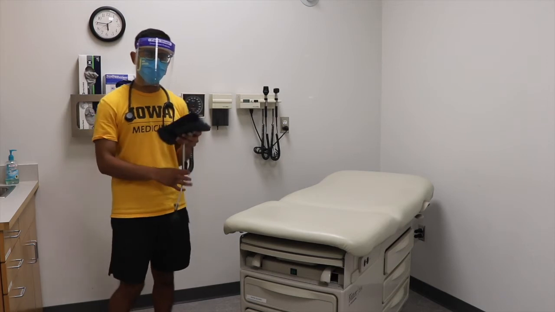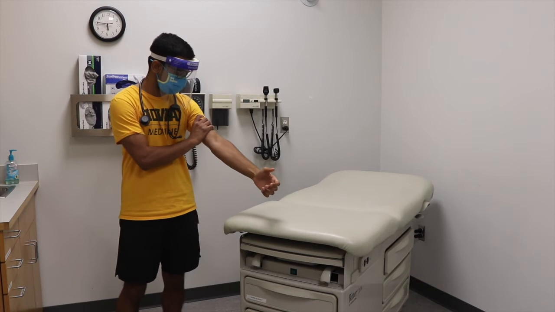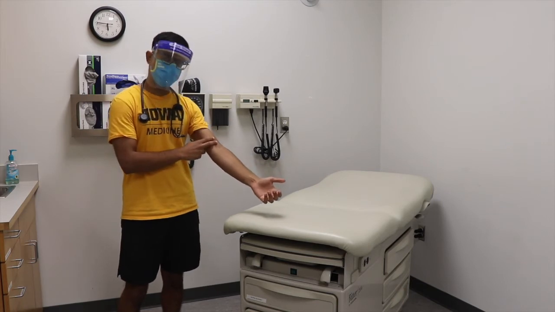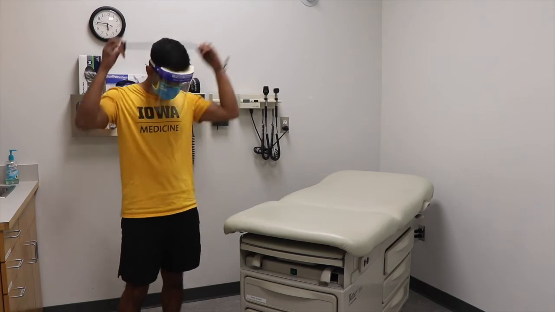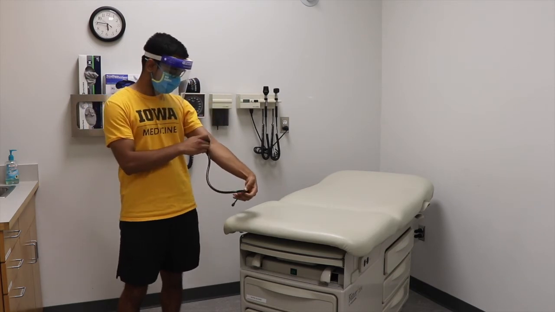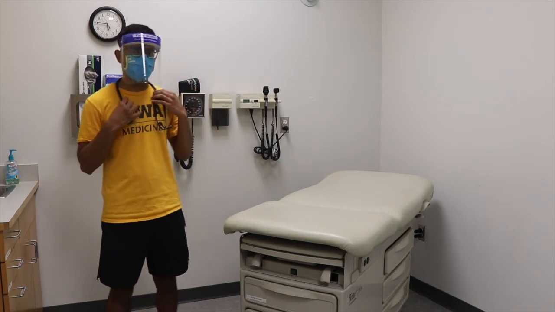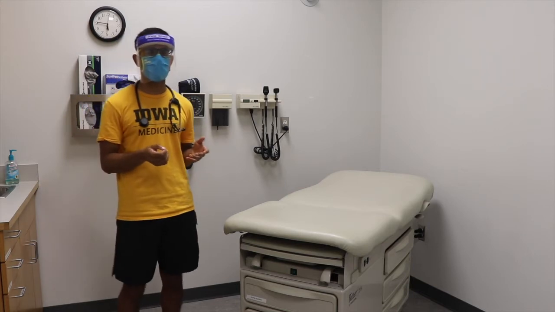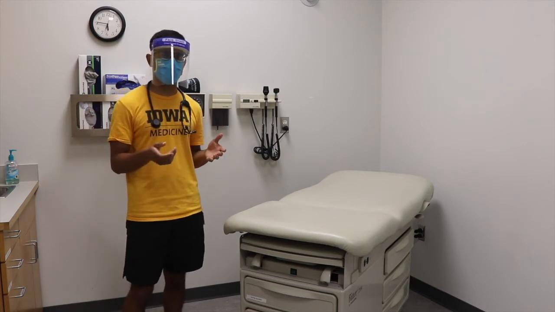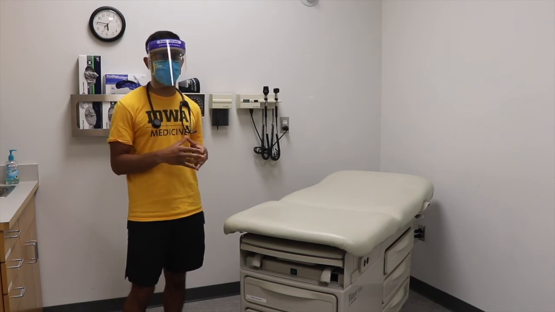Now the blood pressure cuff goes on the patient's arm. It's going to be placed right here and about an inch above the inner elbow, and the stethoscope gets placed at the brachial pulse. Now, what we're going to do is pump up the blood pressure cuff to about 200 millimeters of mercury, which is just a pressure value, and we're going to start to release some of the air, and we're going to listen with the stethoscope.